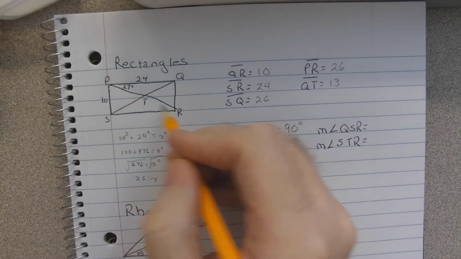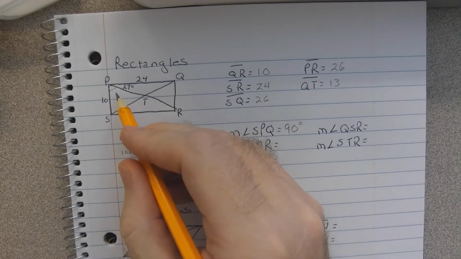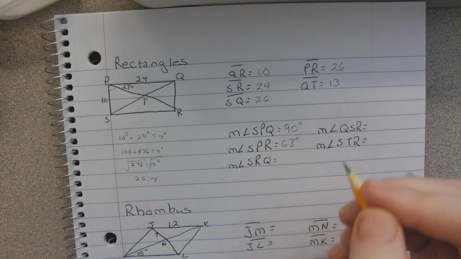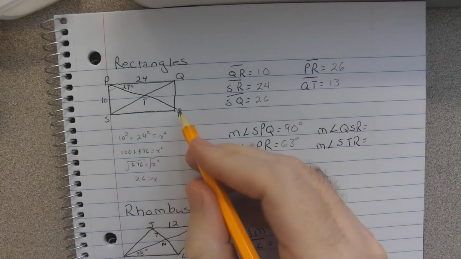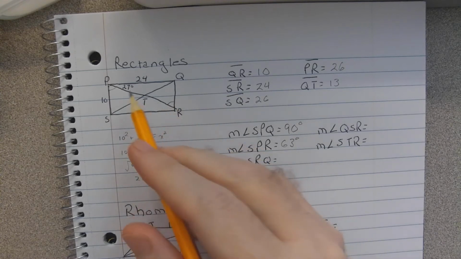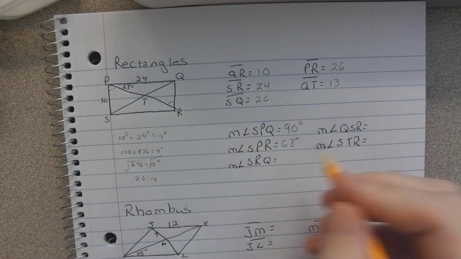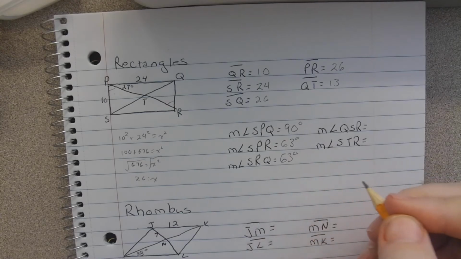That's this piece, and so that's 90 minus 27, or 63 degrees. Now, SRQ, that's the alternate interior angle, and alternate interior angles are congruent, so that's 63 degrees.